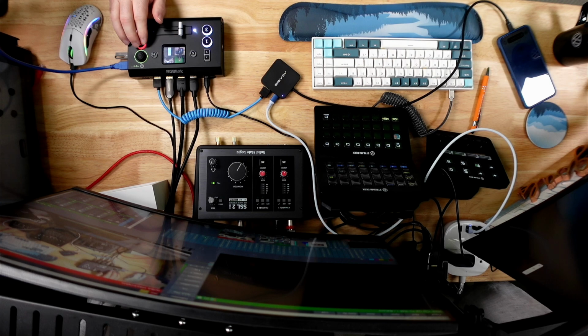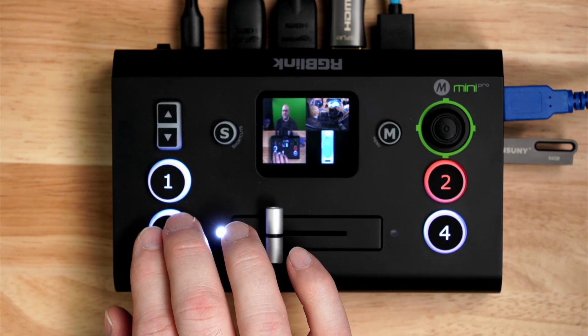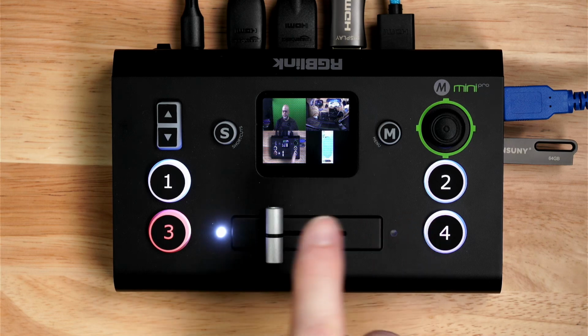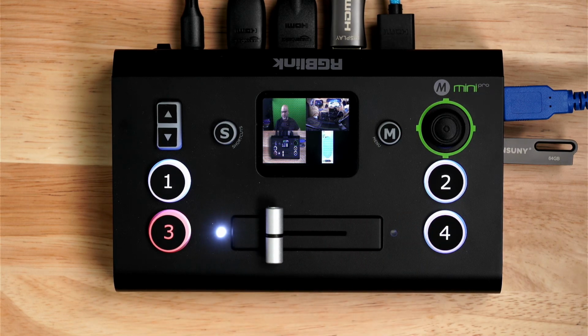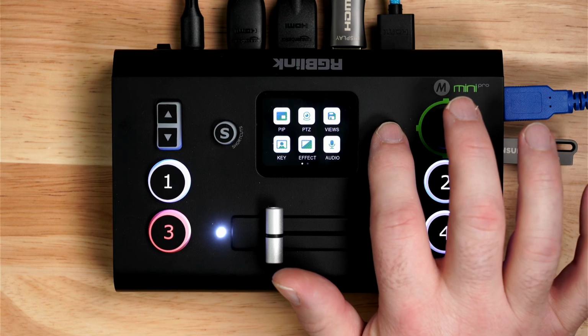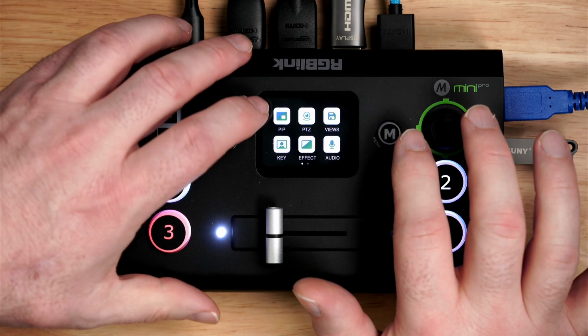I'm on input 1 right now, and I want to show you all 4 of my inputs. So this is input 2, here's input 3, and this is input 4, my phone. And so what I'm going to do is I'm going to go to input 3 so I can show you my screen as I go through and do this. So right now we're going to go to picture in picture on 3.